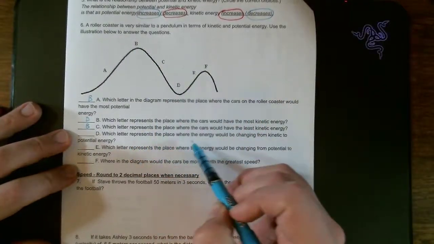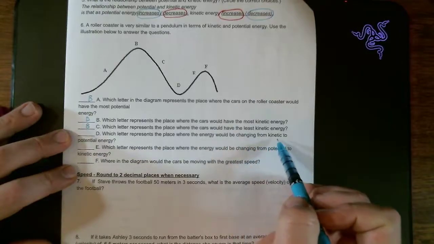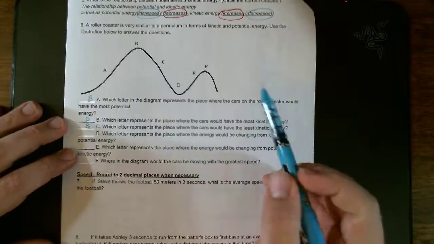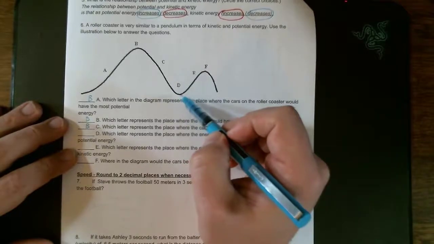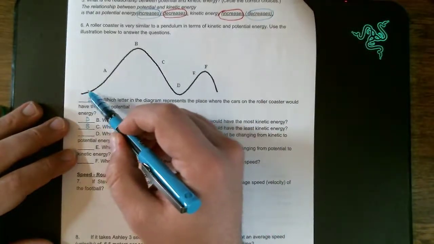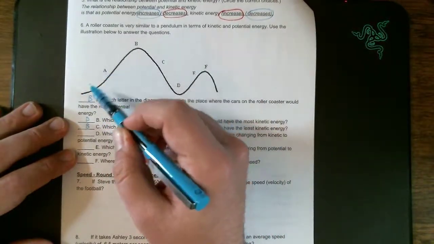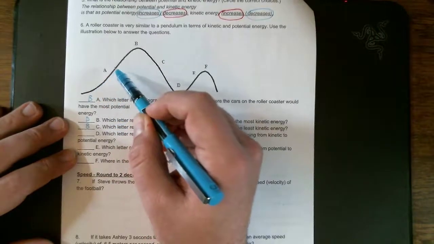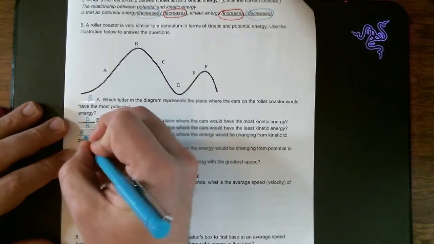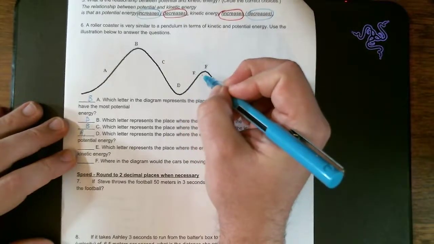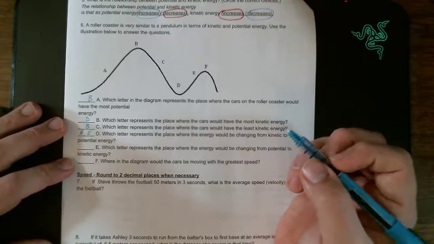Which letter represents the place where the energy could be changed from kinetic to potential? That means we're going from speed and we're building it back up. Look, we are going up a hill, meaning kinetic is turning into potential at A, but it is also doing that at E. So in both places, we are seeing that happen.